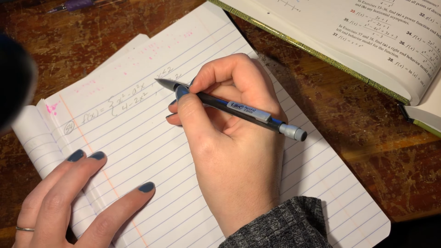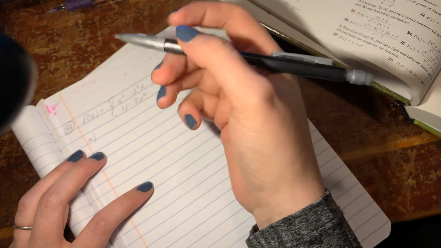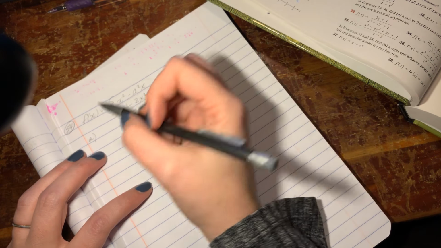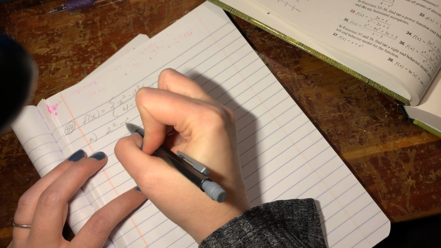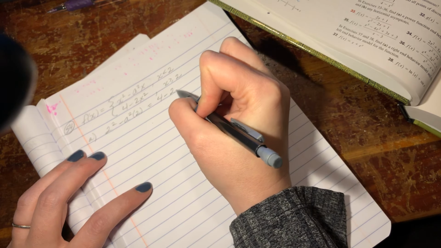Find the limit as x goes to 2 from the left. From the left means I'm just going to look at this one and plug in 2. So that would be 2 squared minus a squared times 2, which is 4 minus 2a squared.